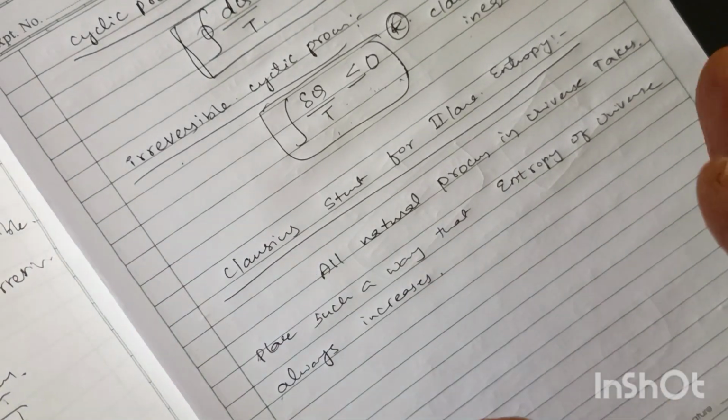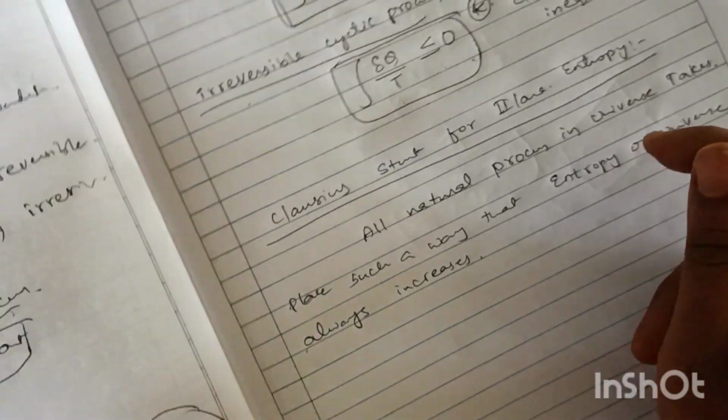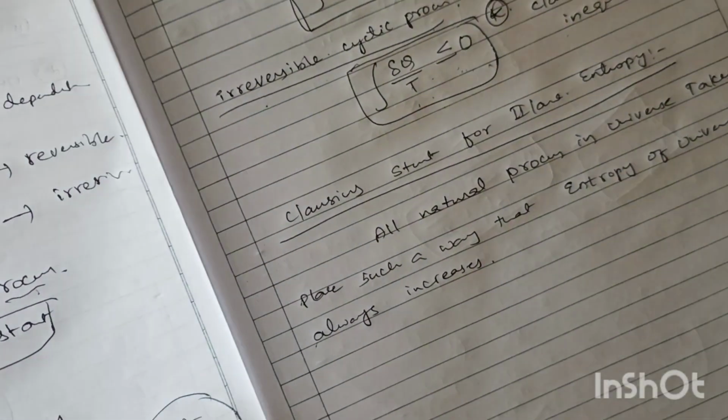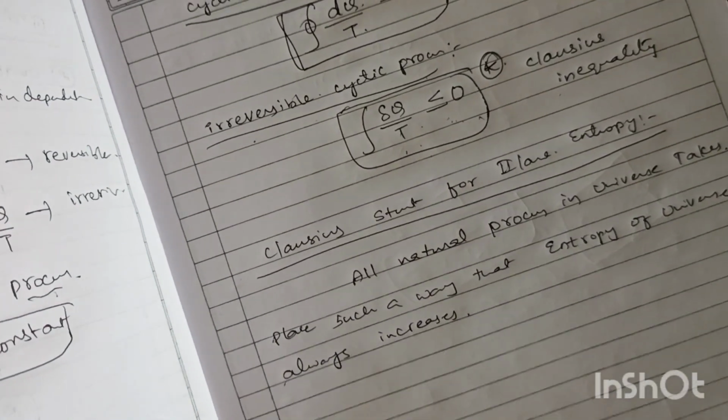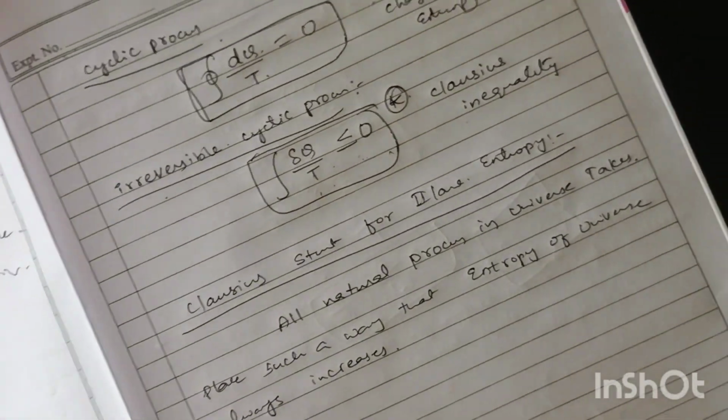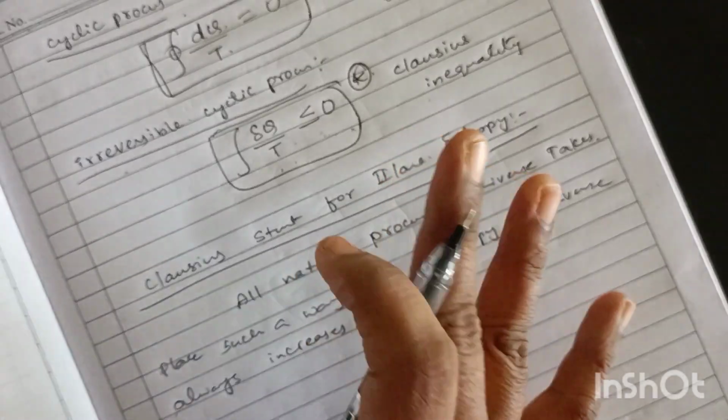Okay, in all the natural processes of the universe, entropy increases. This is about entropy.